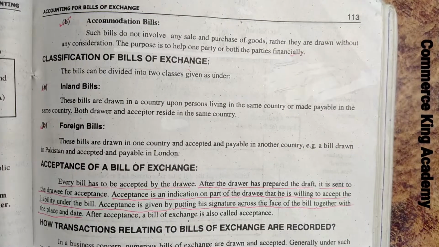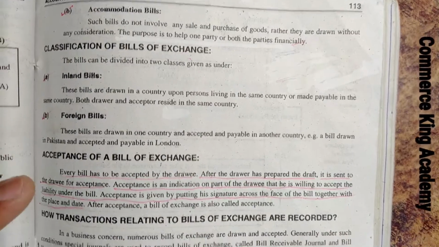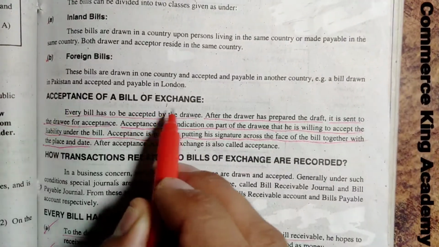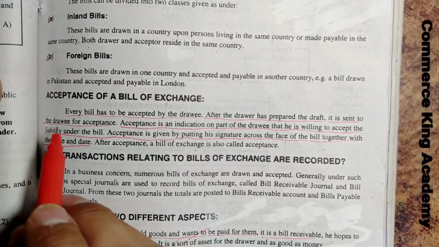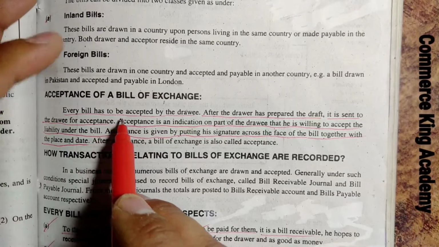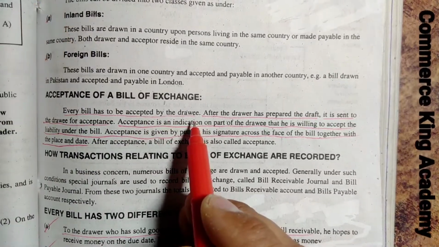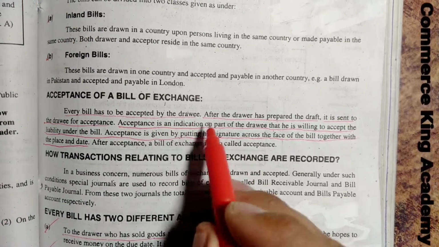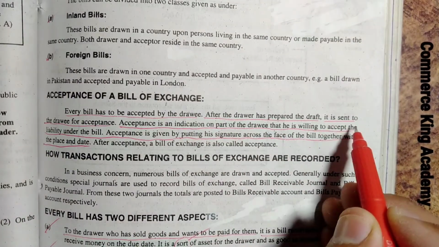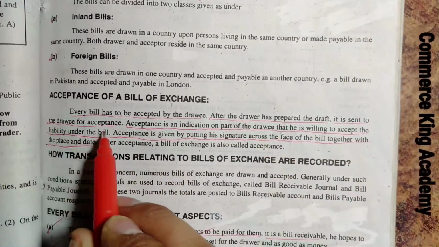Alright? After that, we have to discuss our next topic, which is acceptance of bill of exchange. So let's discuss. Every bill has to be accepted by a drawee. One thing is clear here. After the drawer has prepared the draft, it is sent to the drawee for acceptance.